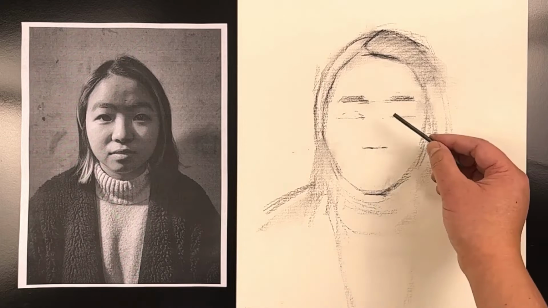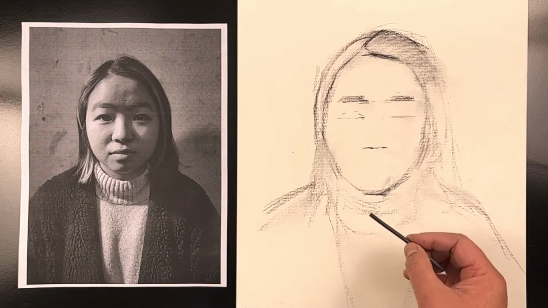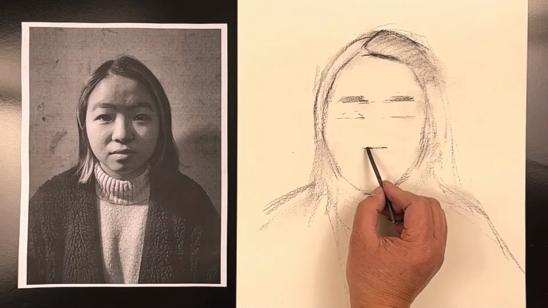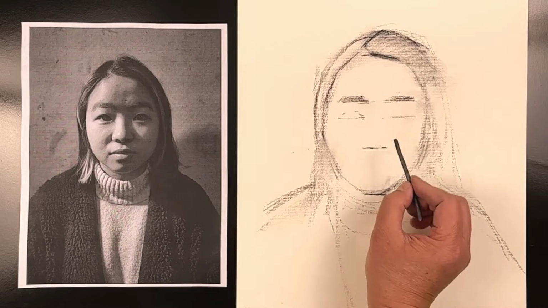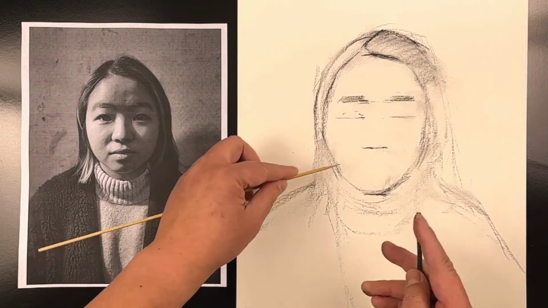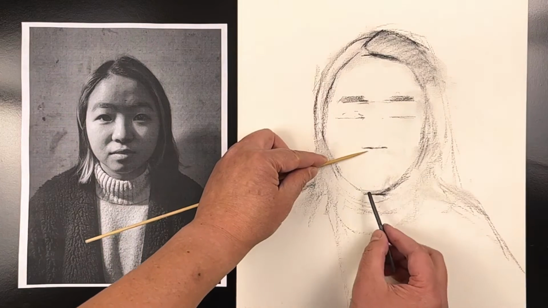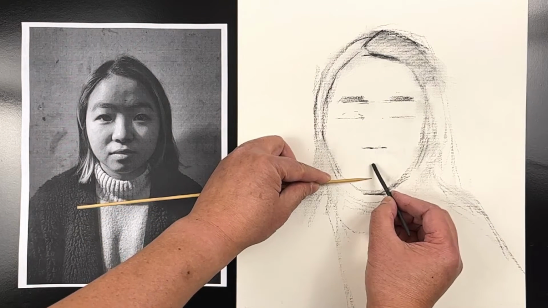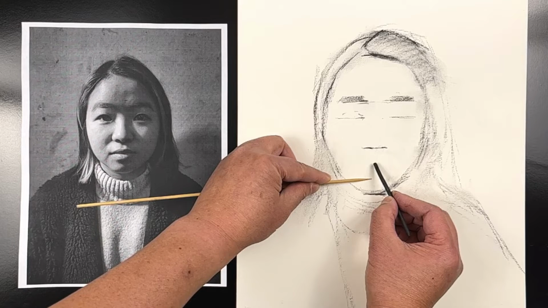How can we divide this space to find the mouth? And actually, interesting, you can see that from the nostril over here to the chin, you can divide it into roughly 3. From the nostril to the bottom over here, we're going to divide it into 3, and it's about right.